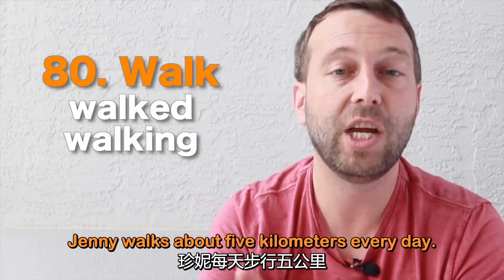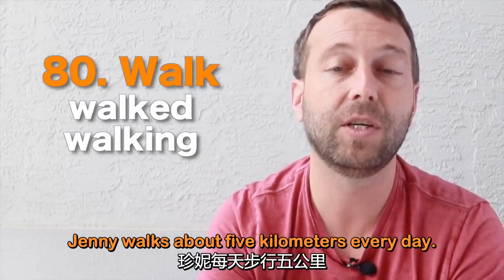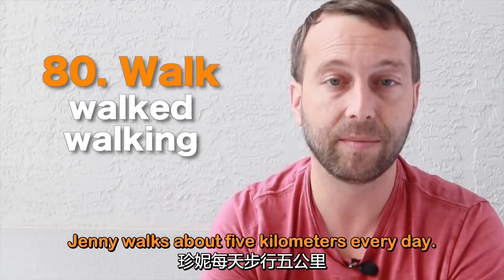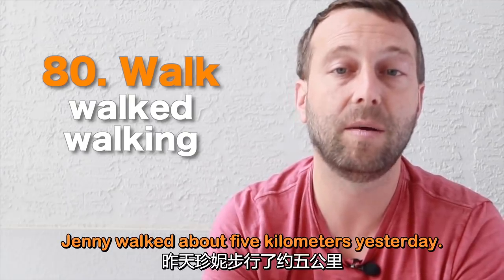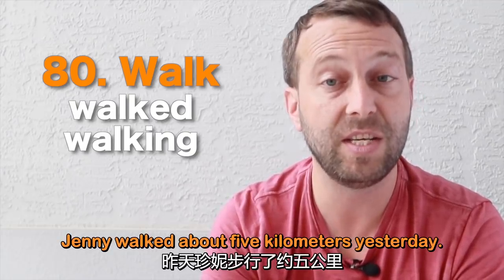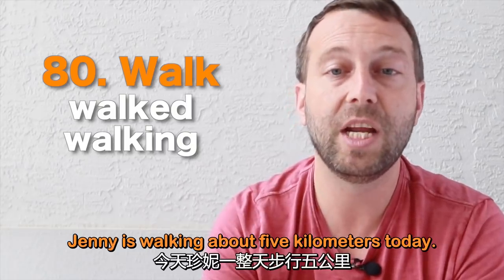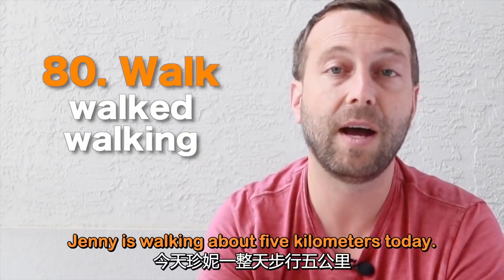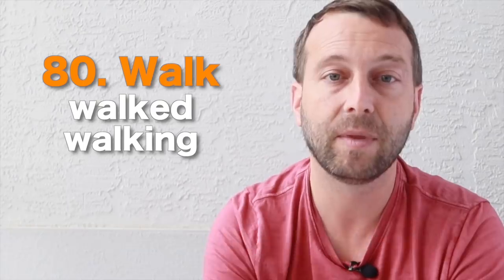Walk. Jenny walks about 5 kilometers every day. Jenny walked about 5 kilometers yesterday. Jenny is walking about 5 kilometers today.